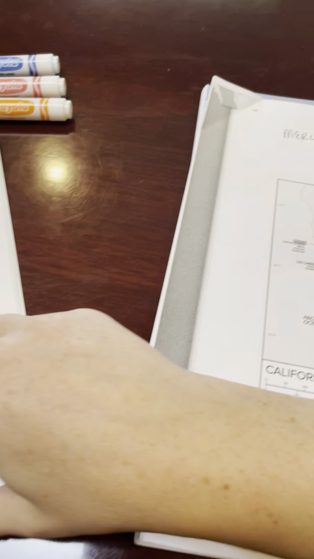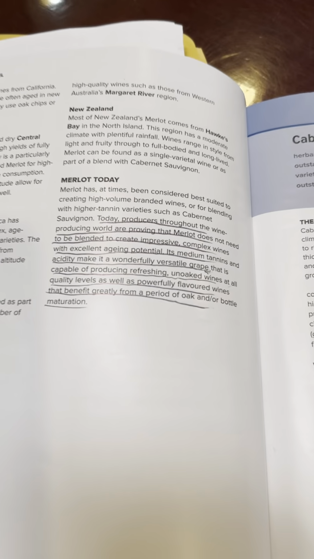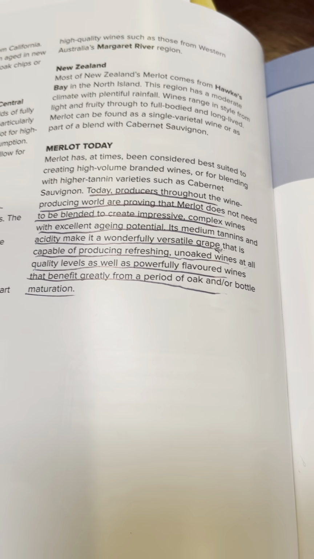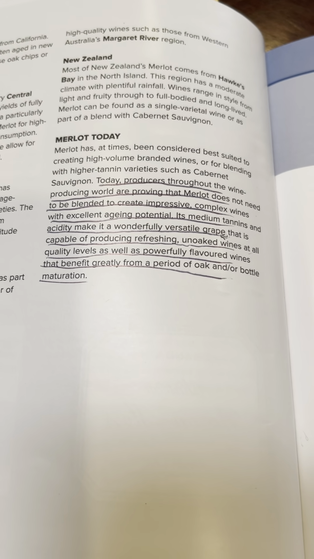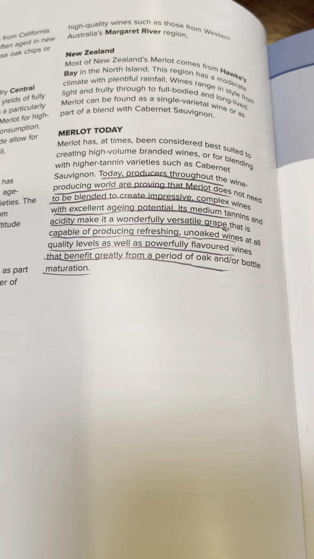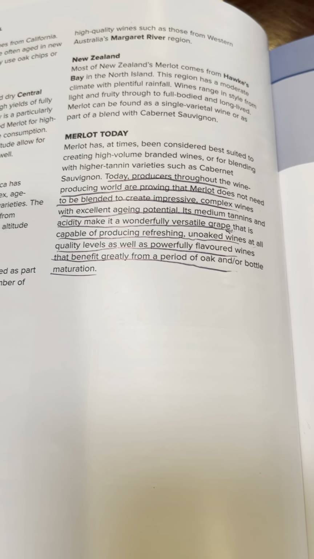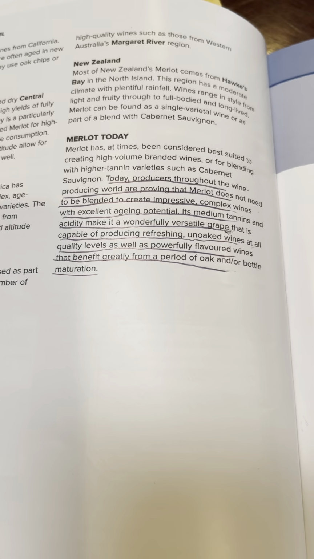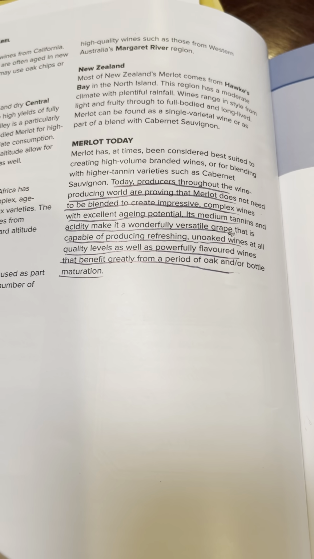Okay, so in conclusion, today producers throughout the world are proving Merlot does not need to be blended to create impressive, complex wines with excellent aging potential.